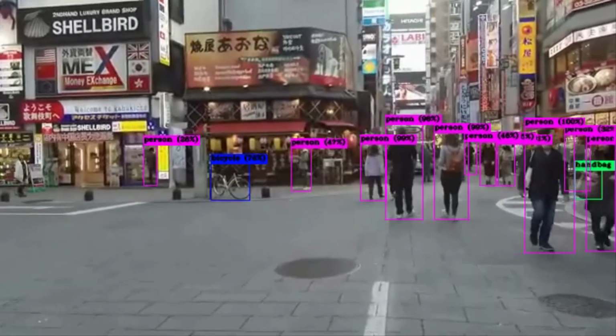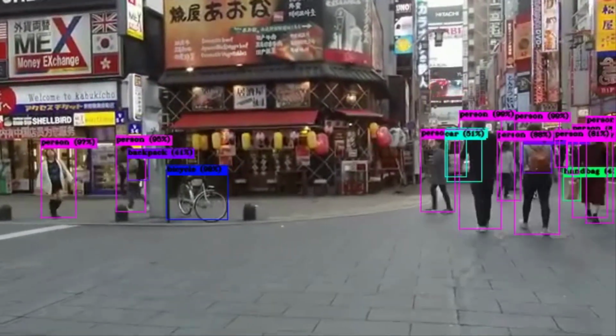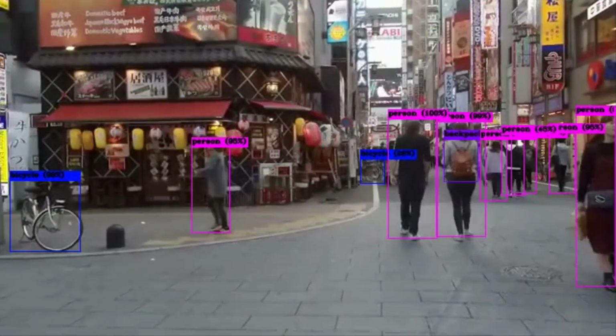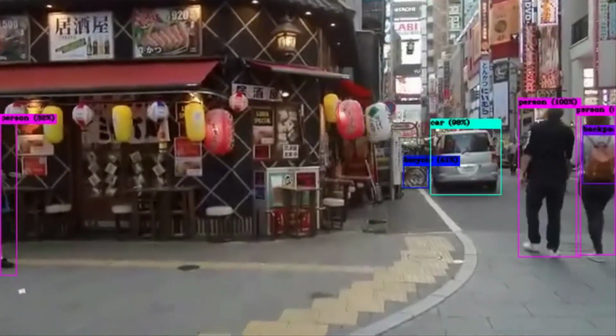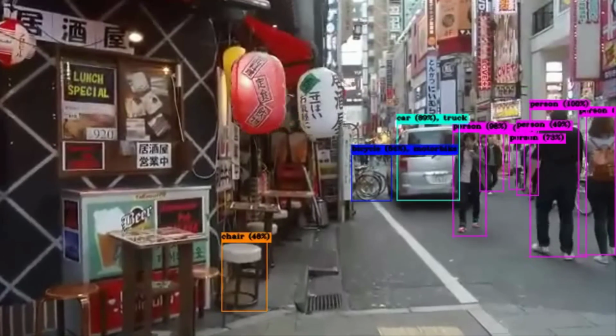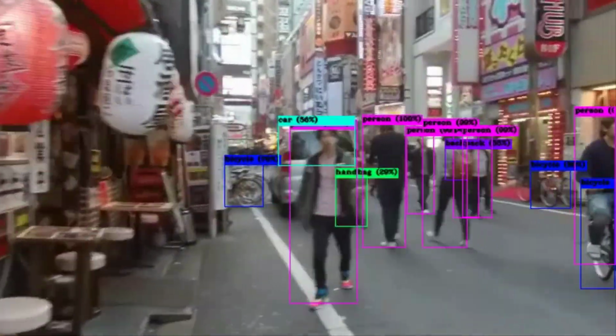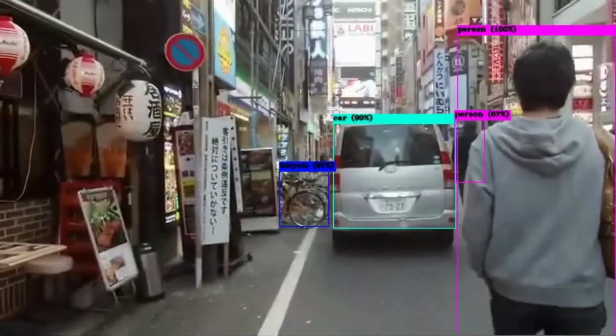I'll be showing you the best ways to get YOLO v3 for both Linux and Windows machines, so I've got you covered on both bases. And I'll also be showing you how to enable GPU so that you can perform these object detections on both images and video in real time and get detection results back in milliseconds. So let's get right into this video.